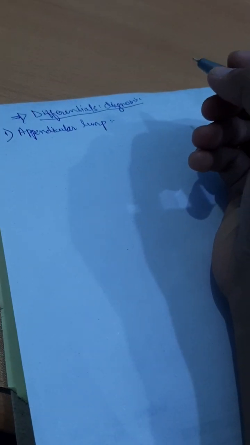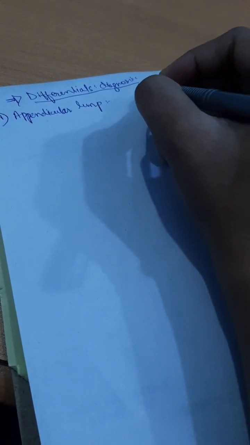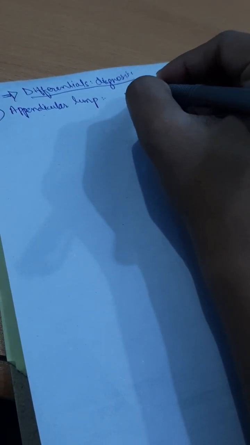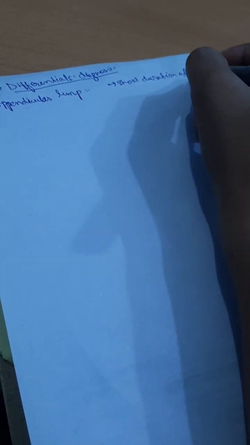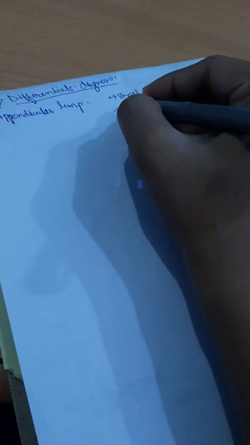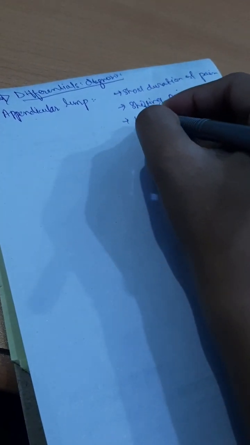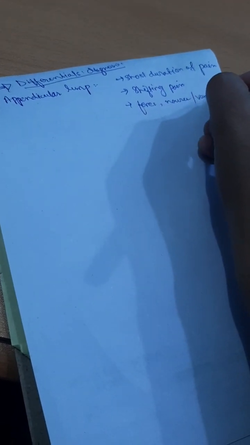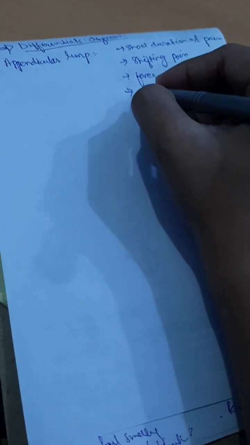So you should ask in the history about the short duration of pain, shifting pain from the umbilicus to the right iliac fossa after some time, with fever, nausea and vomiting, and then the lump will form after 2 to 3 weeks.